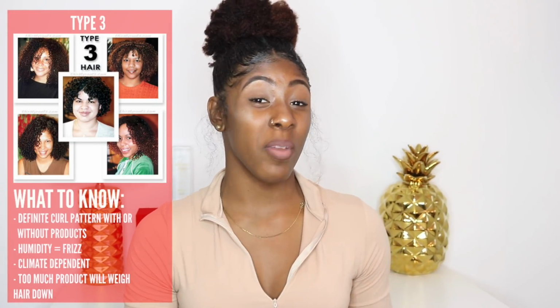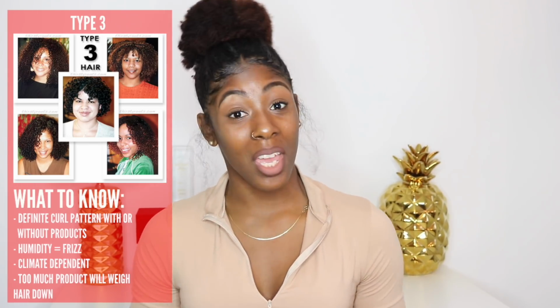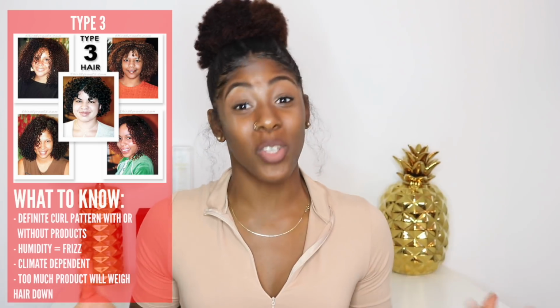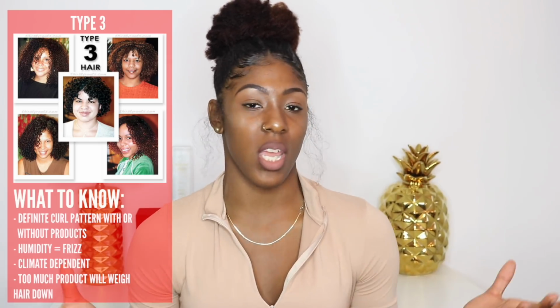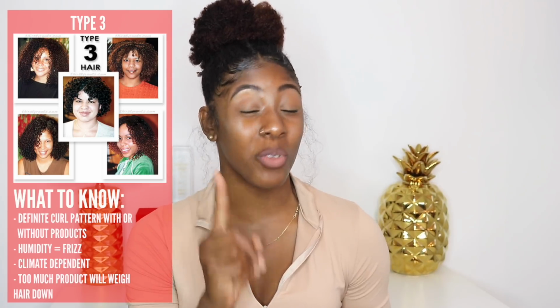Type 3 hair tends to be very damage prone and climate dependent, and the result of not taking care of your type 3 hair is dull curls. That's kind of true for almost any hair. You're supposed to take care of it, but especially for type 3, it will tell on you if you aren't taking care of it. Your curls won't be giving anybody life. You won't be slaying. So make sure you take care of your hair.